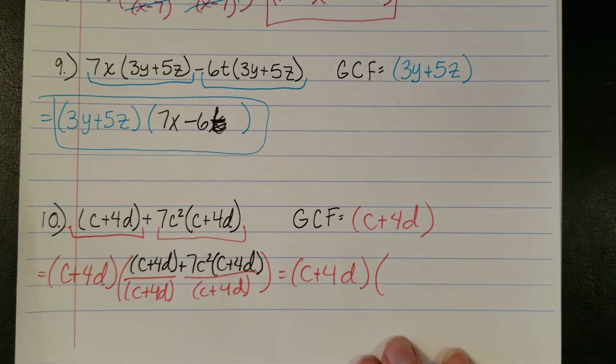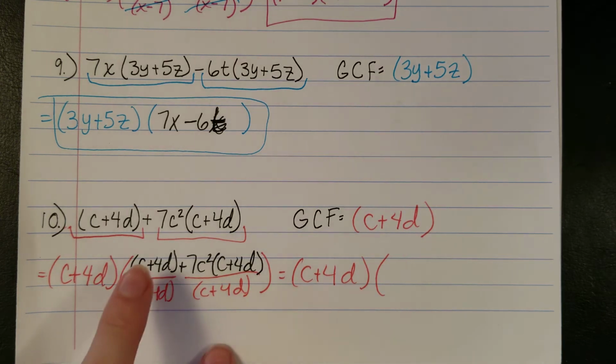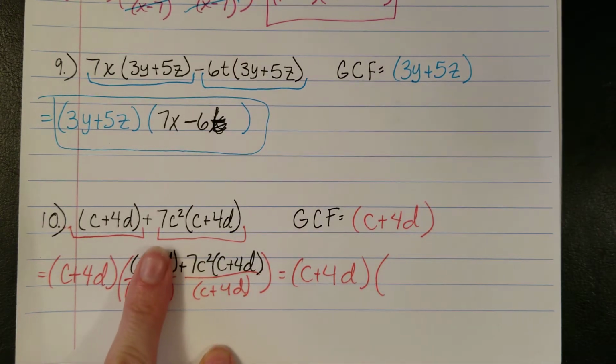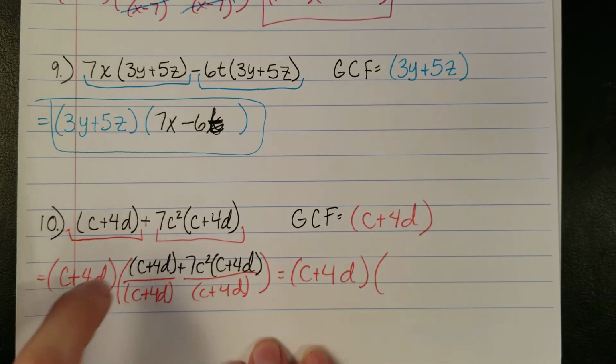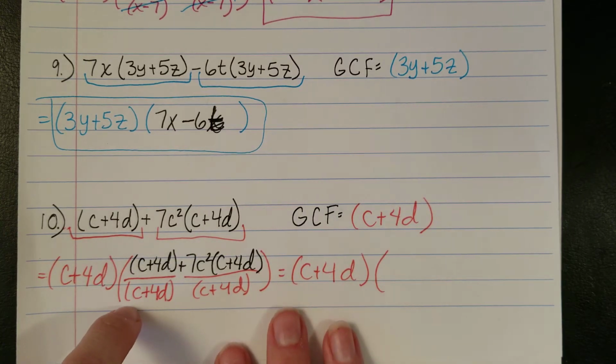All right, now the reason why I wanted to go ahead and write it out again this time is because one of the most common mistakes I'll see here is you're thinking, okay, well, this is gone. It's nothing. Well, it's not nothing. It's c plus 4d divided by c plus 4d.